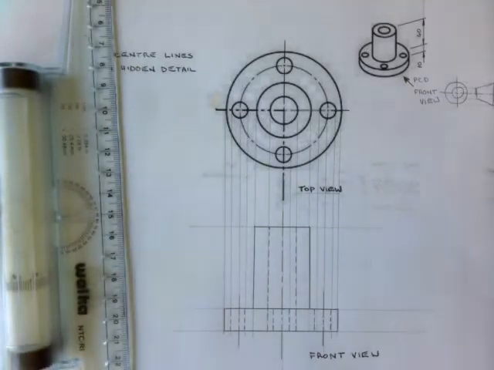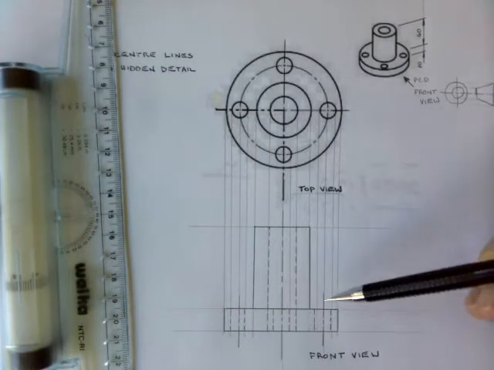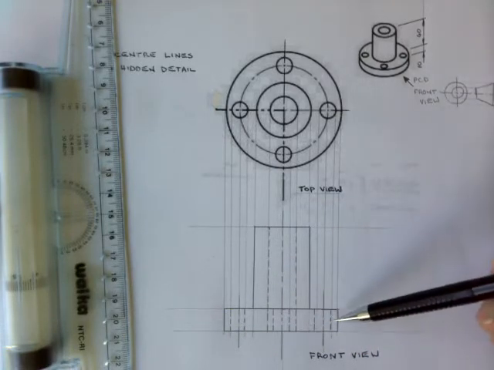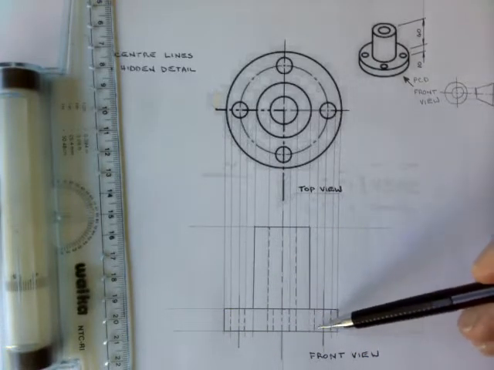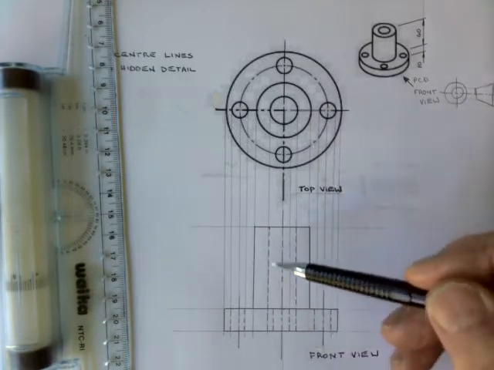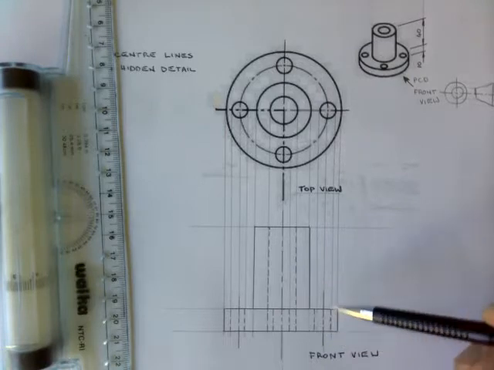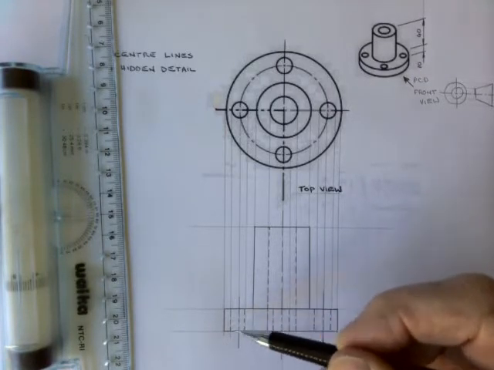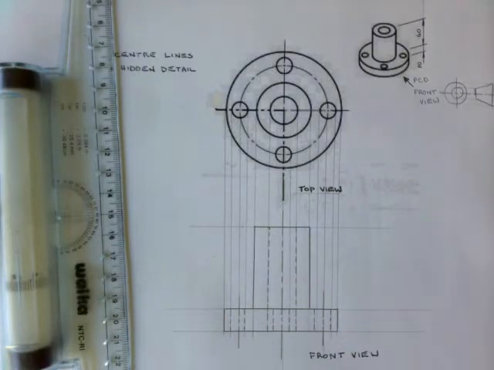Okay, now that is the very basics of it. So what we've got is the object, we've got the outline, we've got the hole coming through here, which is a dashed line, the hidden detail. We've got the hidden details of this line, of that line, we've got the center line, center line. So the hidden detail is dash, dash, dash, in each one of those.